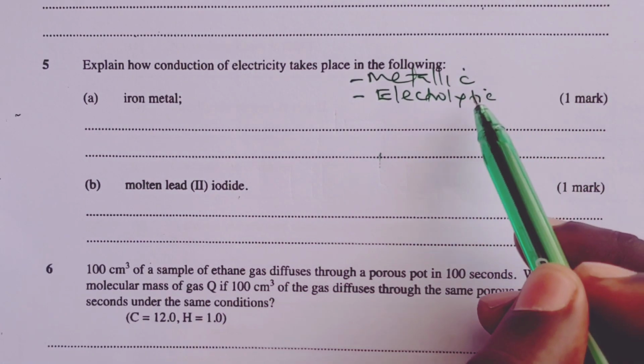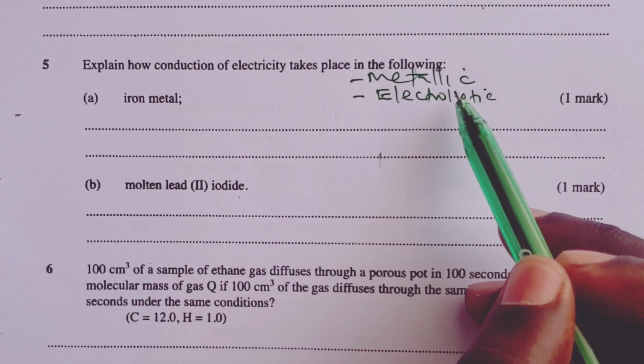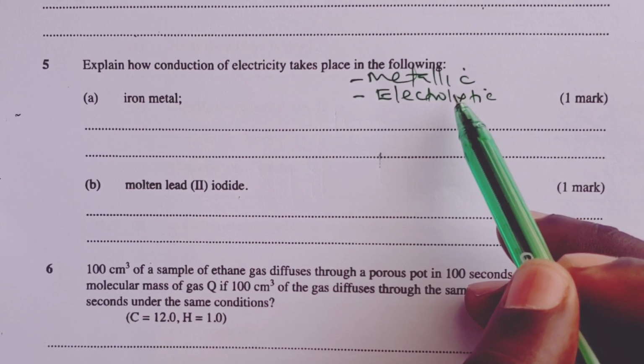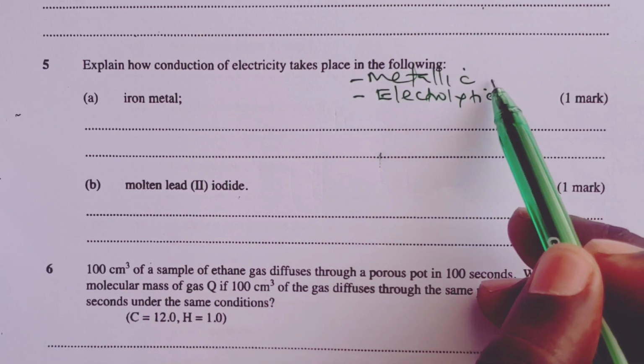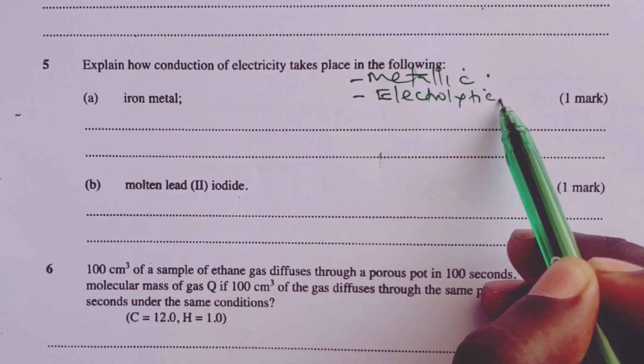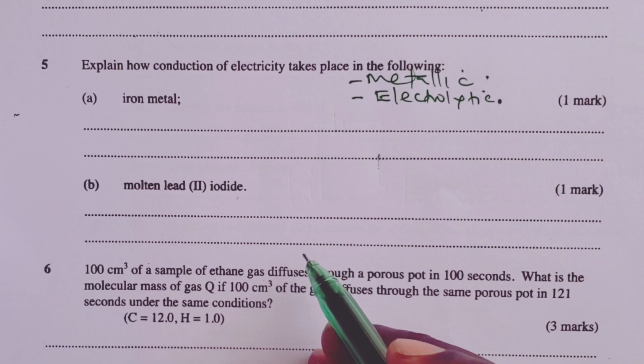So metallic conductivity is the one that is in metals, and we use what we call delocalized electrons as the particles responsible for conduction here. When it comes to electrolytic conductivity, this is exhibited by our electrolytes, and the particles responsible here are usually what we call mobile ions.